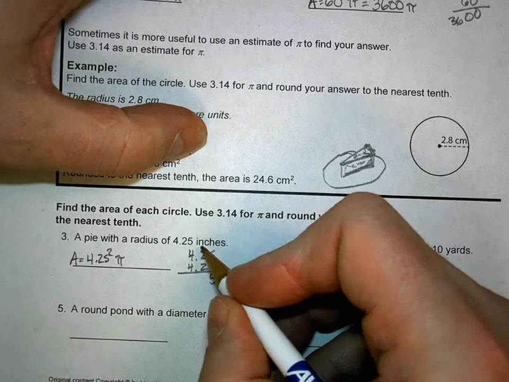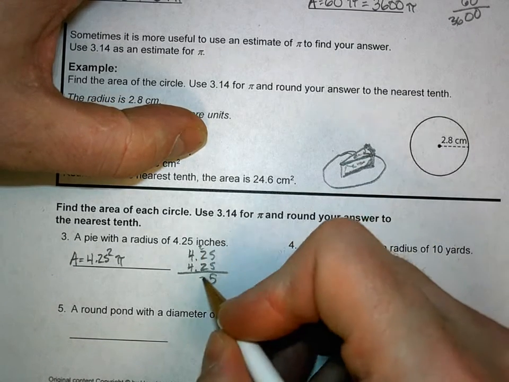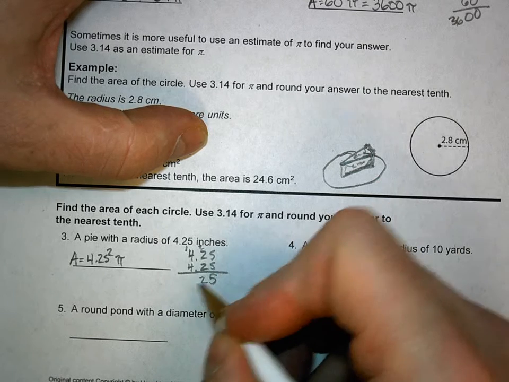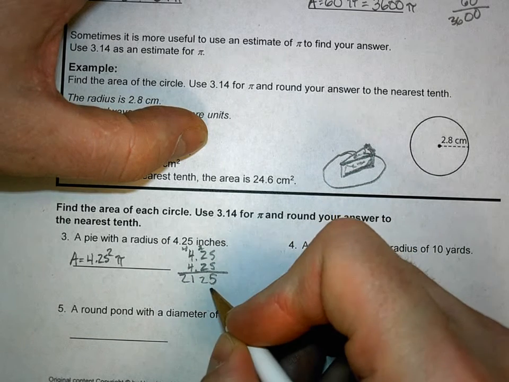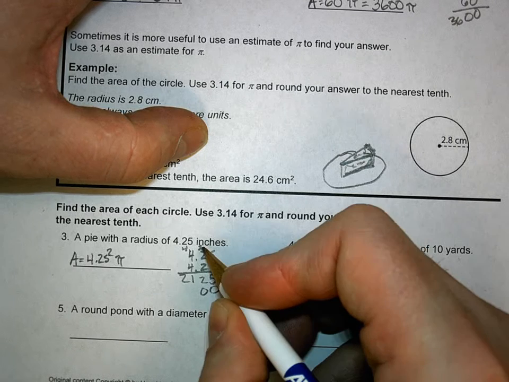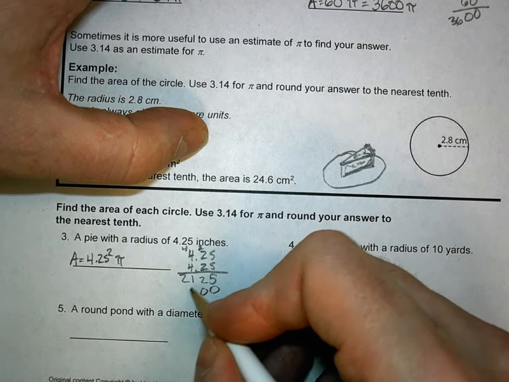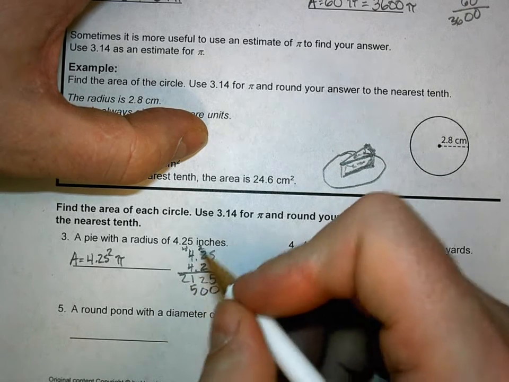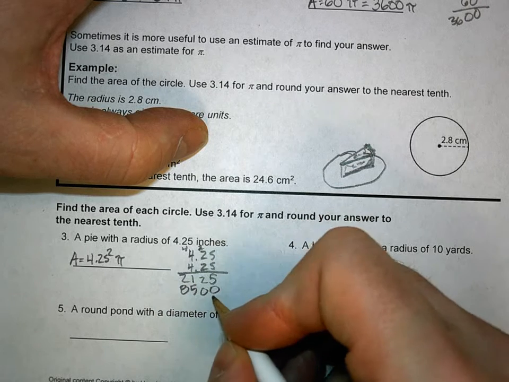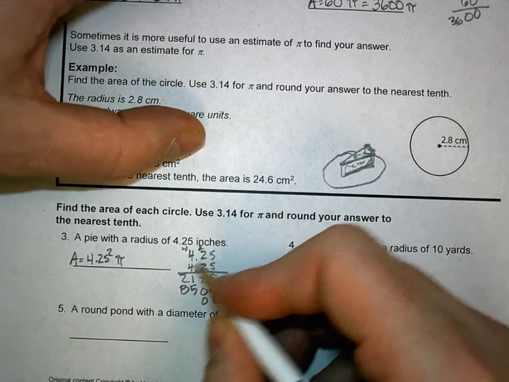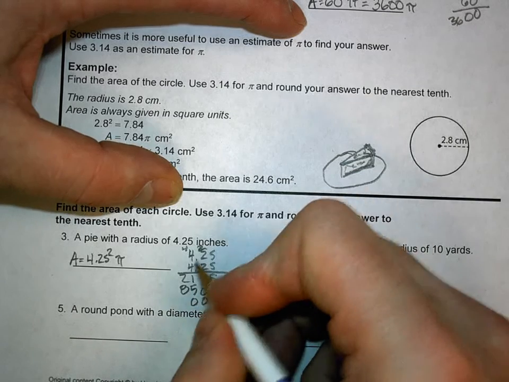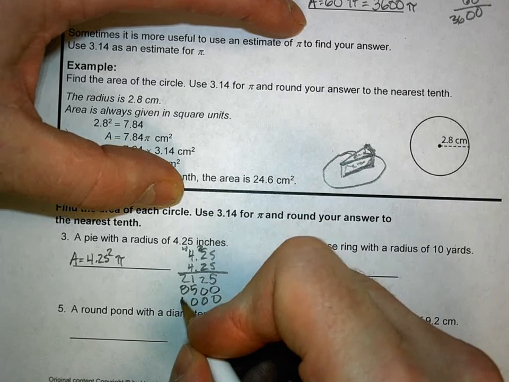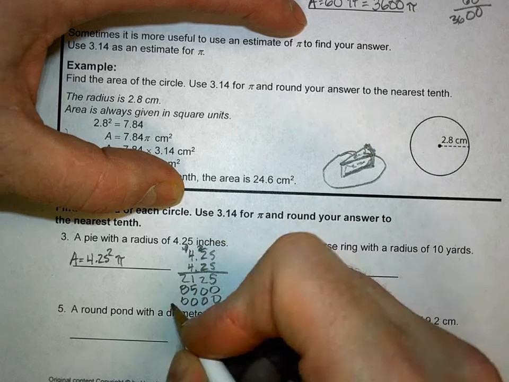So 5 times 5 is 25. Carry the 2. 2 times 5 is 10, plus 2 is 12. Carry the 1. 2 times 2 is 4, plus 1 is 5. Scratch those out. 2 times 5, well, put my 0. 2 times 5 is 10. Carry the 1. 2 times 2 is 4, plus 1. 2 times 4 is 8. 2 places, 2 zeros. 4 times 5 is 20. Carry the 2. 4 times 2 is 8, plus 2 is 10. Carry the 1. 4 times 4 is 16, or 17.